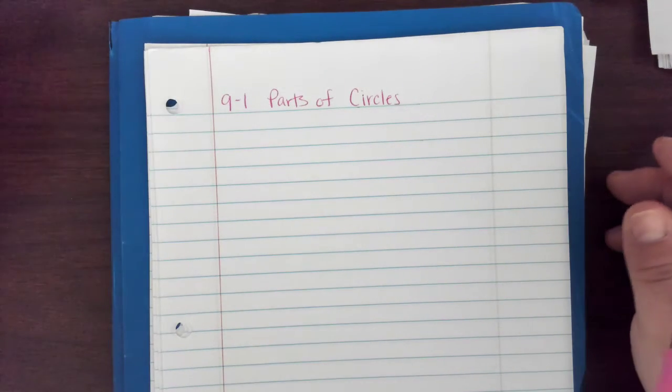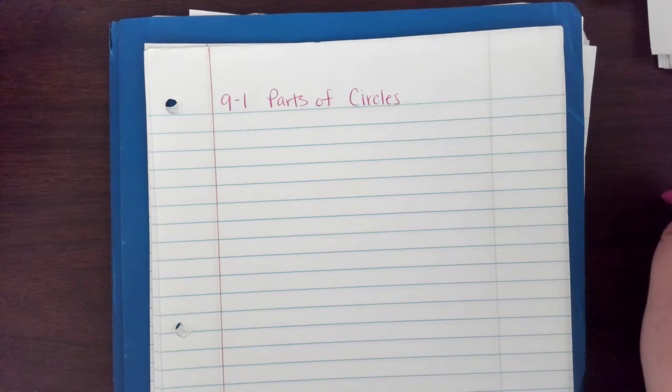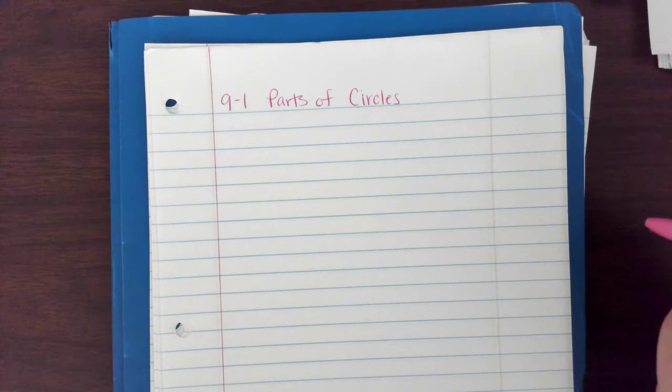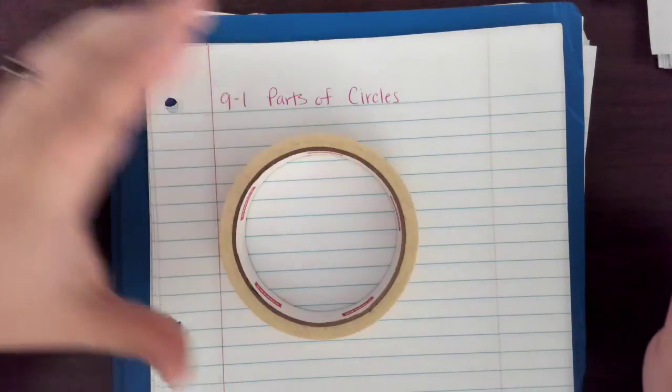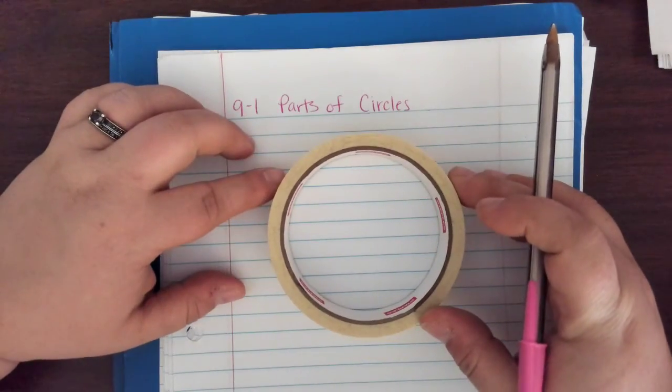Yay! The first thing that we need to go over is to make sure that you know the vocabulary and the different parts of the circles. Hopefully, you know some of them. Some of them should be pretty self-explanatory, unless you weren't paying attention back in sixth grade, in which case, sucks to be you.